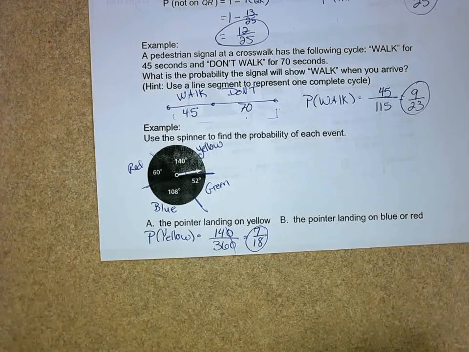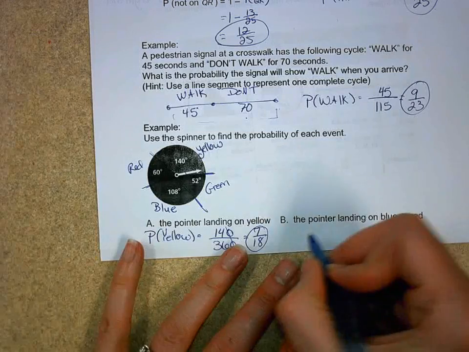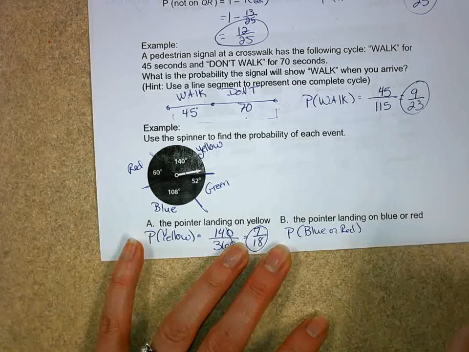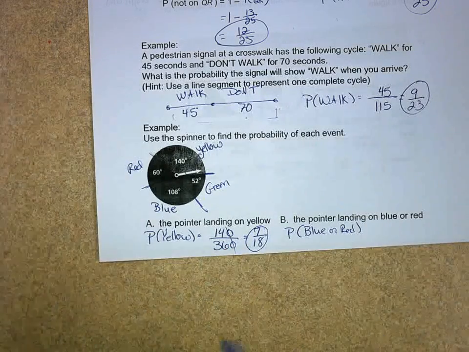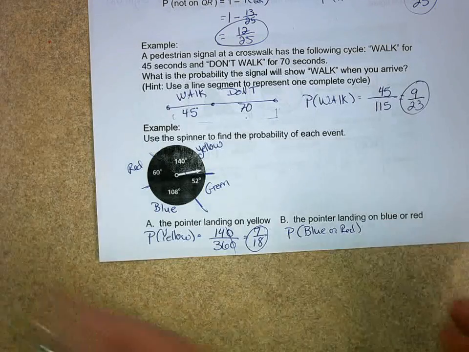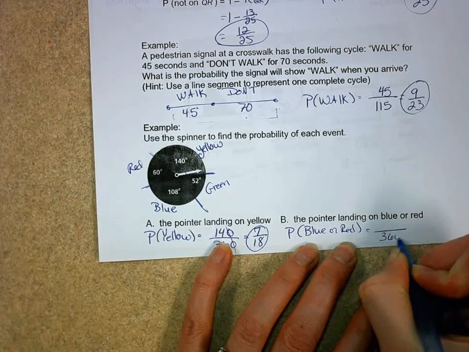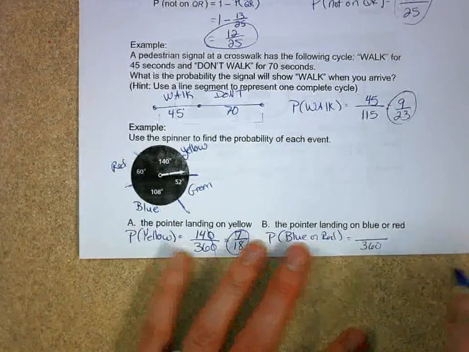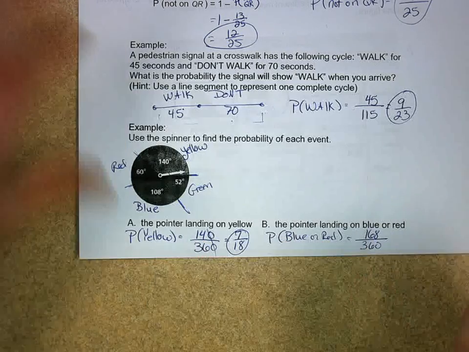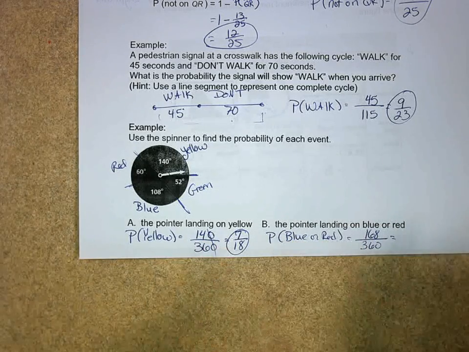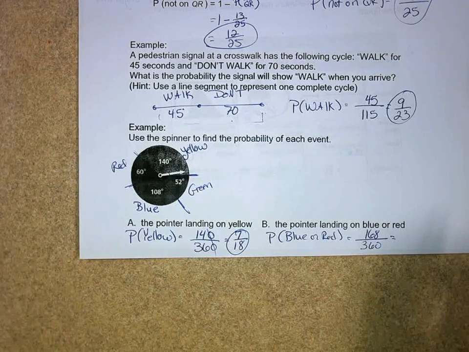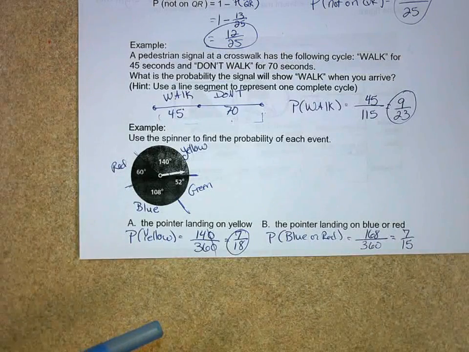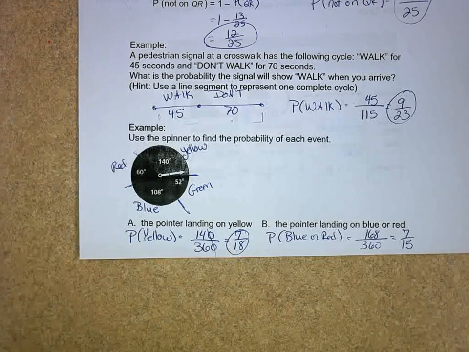Then we have the probability of the pointer landing on blue or red. So we go probability of blue or red, which means I want to count both of those because blue or red is smaller individually, but together they're a bigger value. So it's still over 360, but when I have blue or red, I just take 60 plus 108, and that's 168 over 360. And when I reduce this one down, I get 7/15.